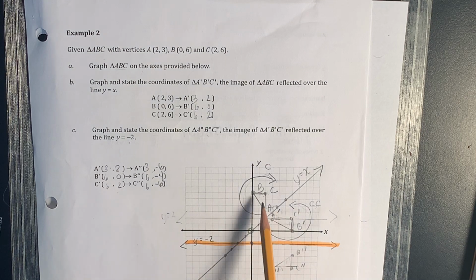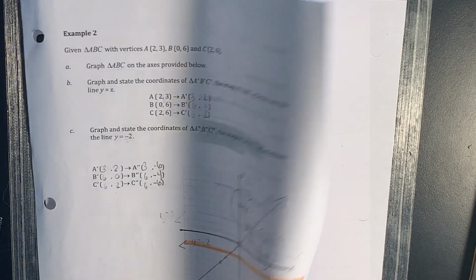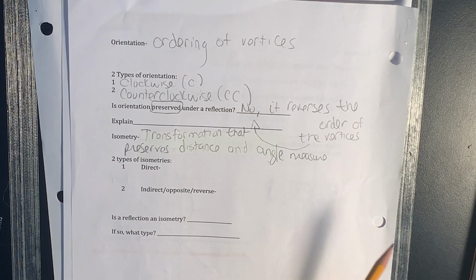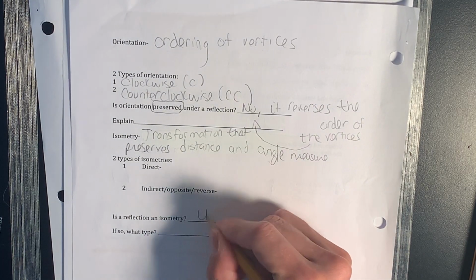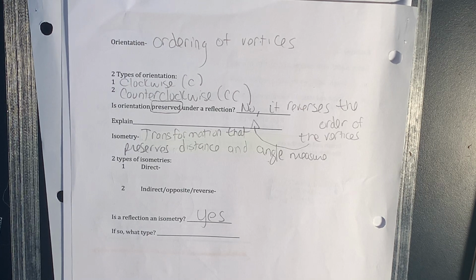Angle measure, we talked about angle C, that's a 90-degree angle. Does the measure of this angle remain the same under a reflection? Yes, it's still a 90-degree angle under the reflection. So in fact, would you consider a reflection an isometry? Yes.